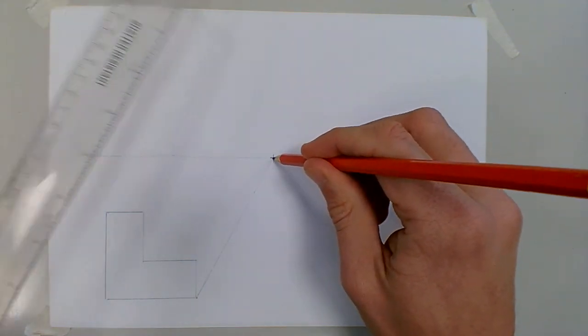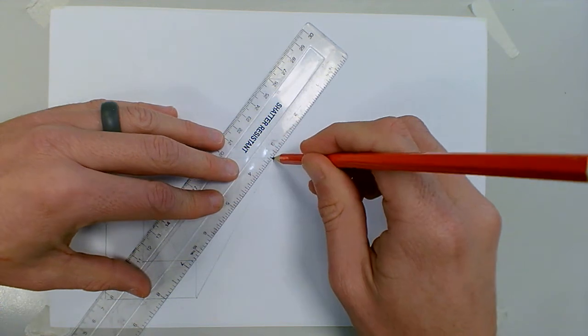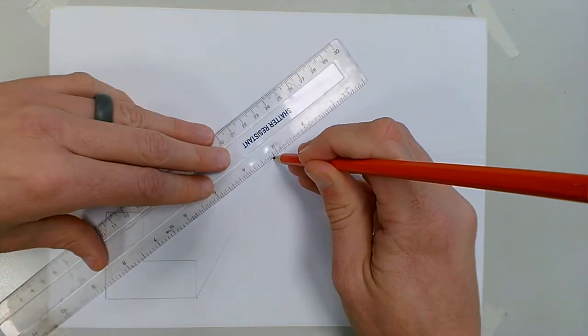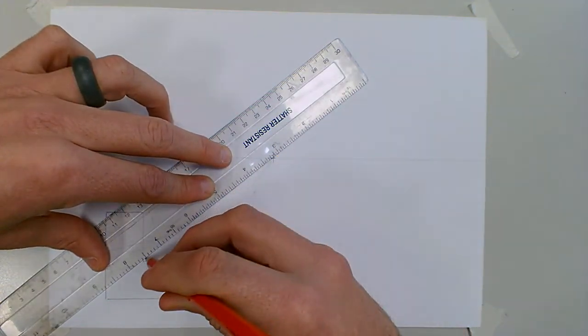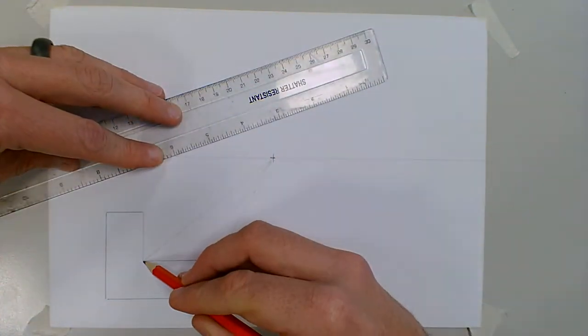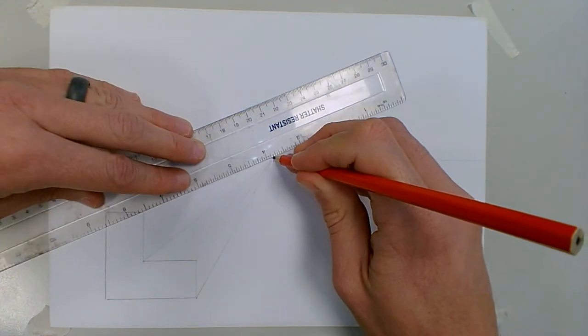So again, I'm placing my pencil on the vanishing point, onto the corner of the object, like so. And I'm going to repeat that for each of the forward-facing points of the shape. So there's an inside point there. You can see that I joined to the vanishing point.